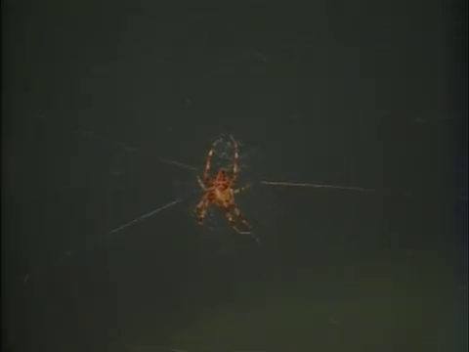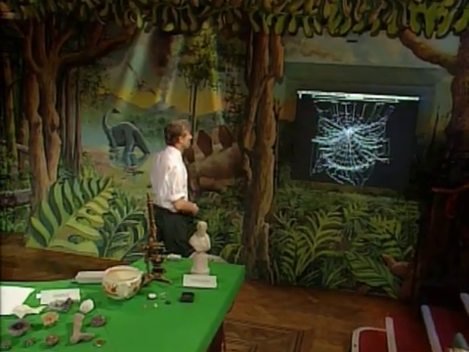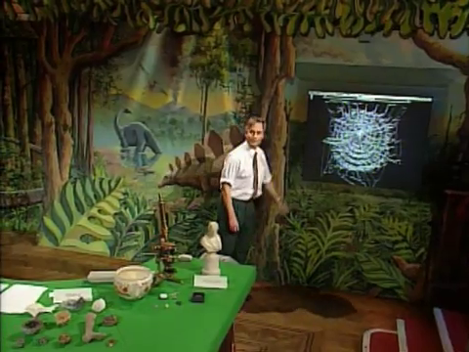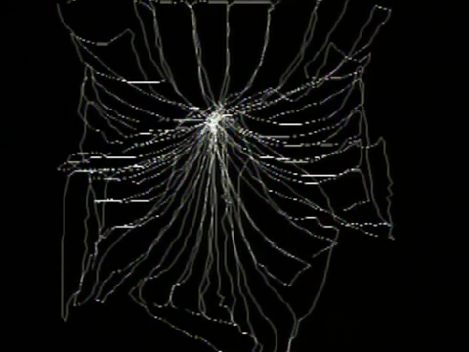So what I'm going to do instead is to show you a computer reconstruction of a spider's movements while it builds a web. Now, I have to watch carefully. This is rather speeded up. Can we have that more slowly now, Peter? What the spider's now doing is the radii of the web.